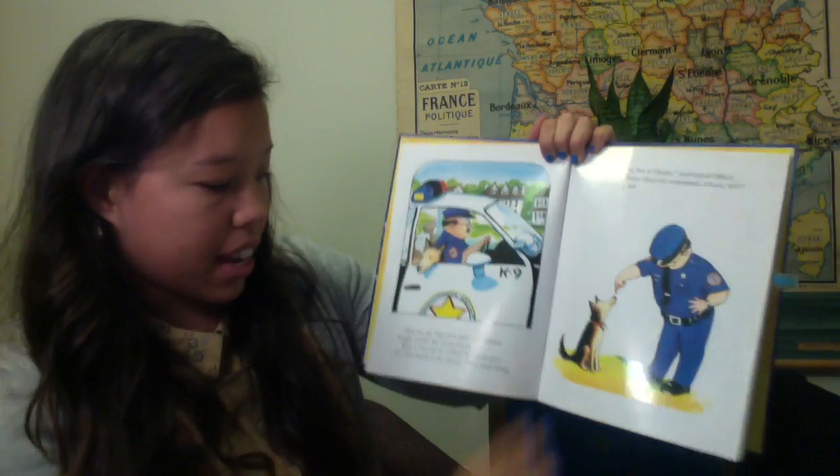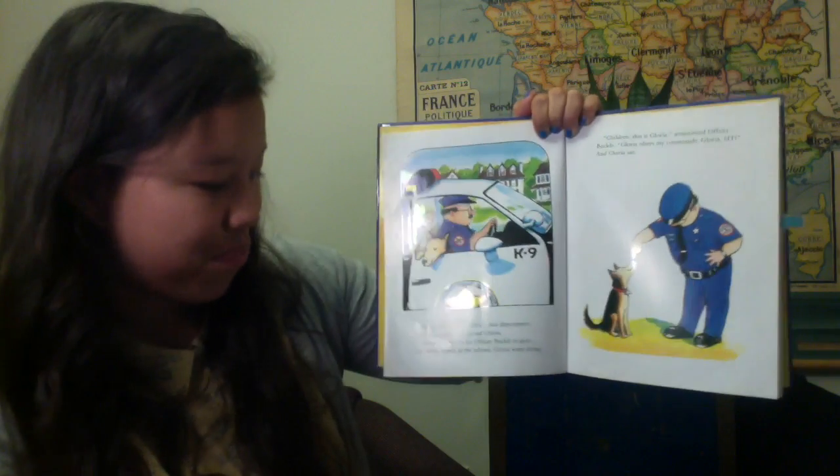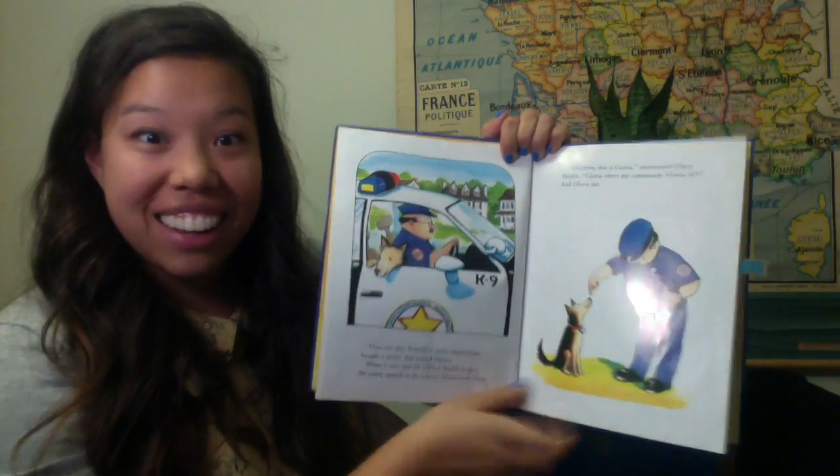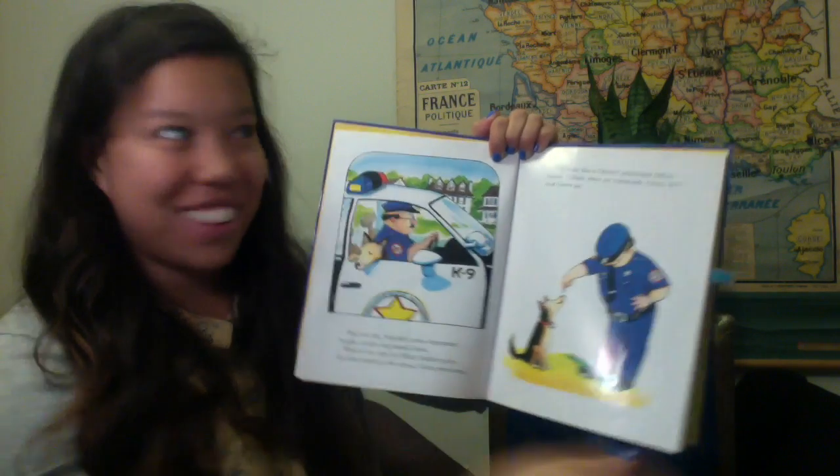Then one day, Gnapville Police Department bought a police dog named Gloria. So we were right, weren't we? We were right when we looked at the cover. This is Gloria, just like we said.